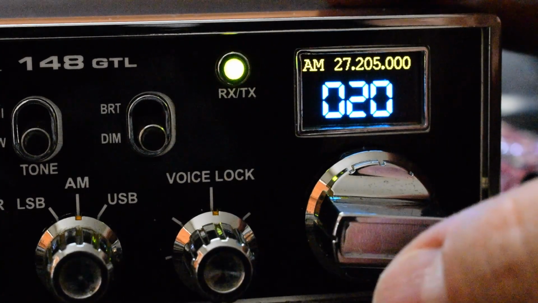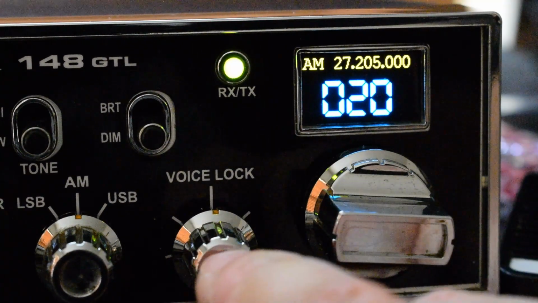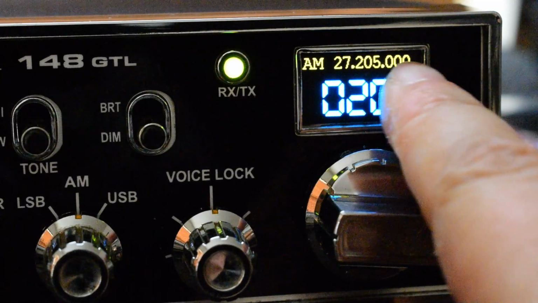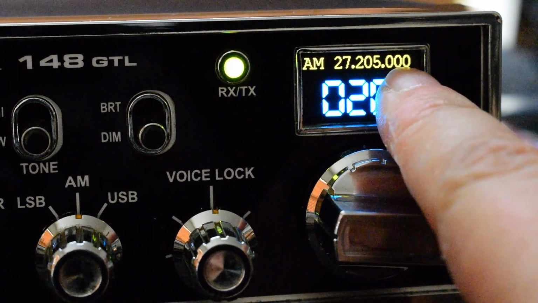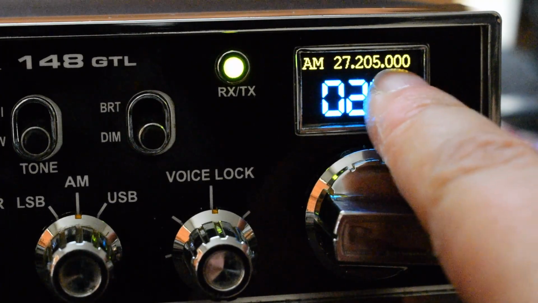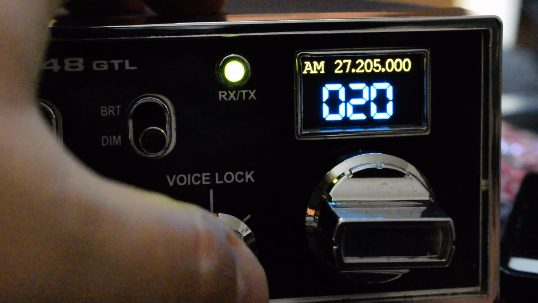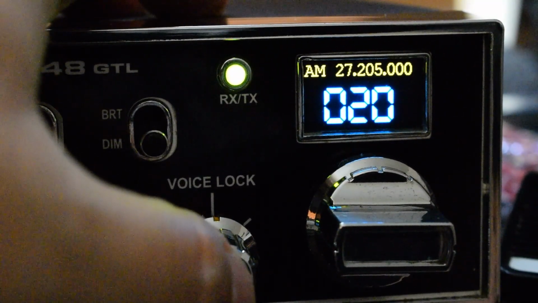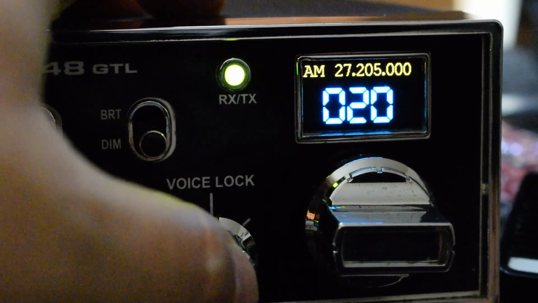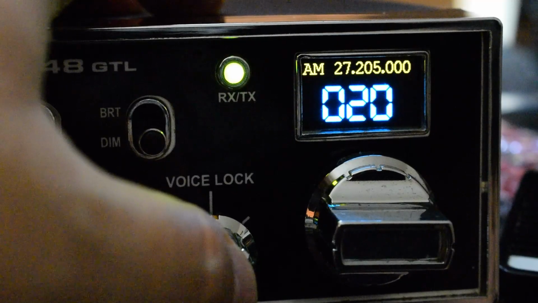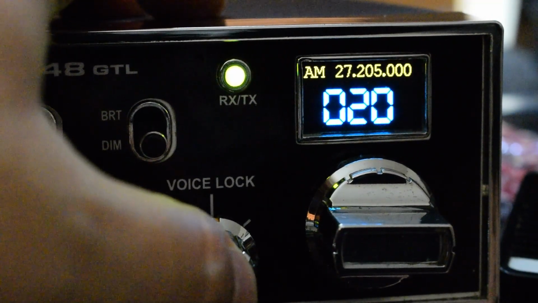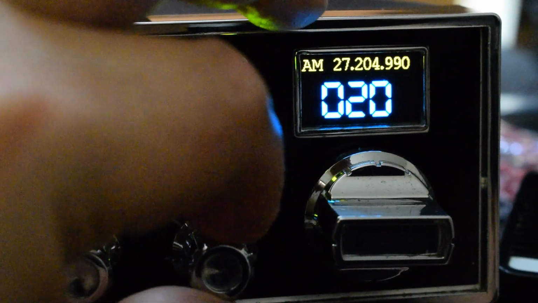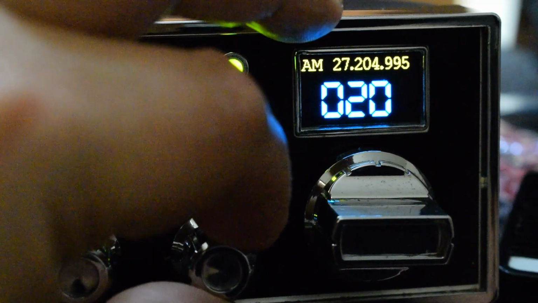To be brief, I'm going to show you also the functionality of the voice lock in channel mode. You'll be changing basically these three digits on the frequency: 1 Hertz, 10 Hertz, and 100 Hertz. By pushing the button, you can change the 10 Hertz step and 100 Hertz step, and then 1 kilohertz, sorry, and then go back to 1 Hertz. You change that way by moving the voice lock.